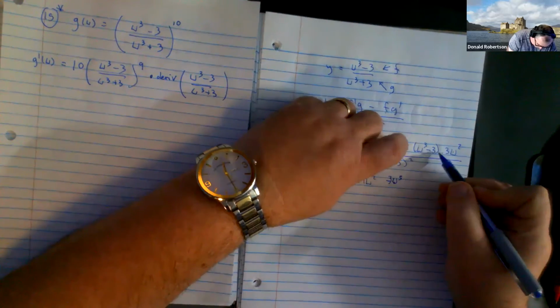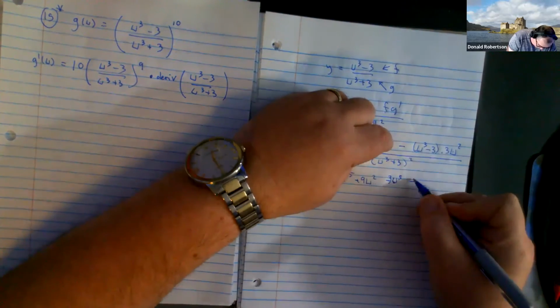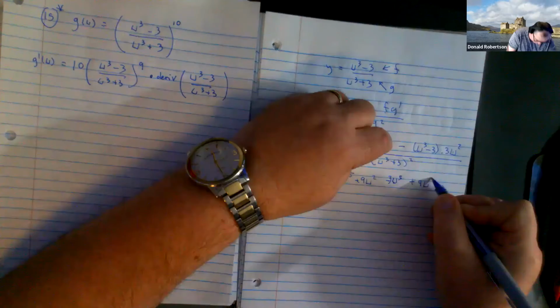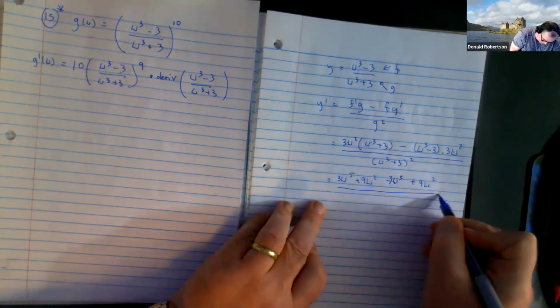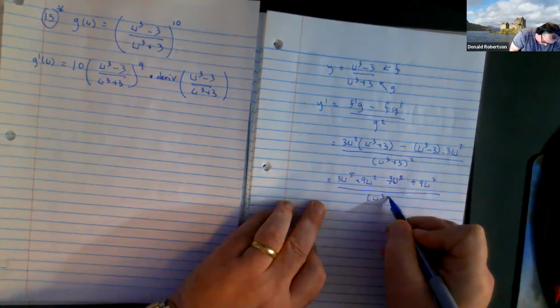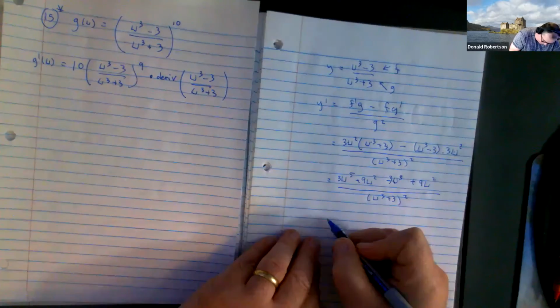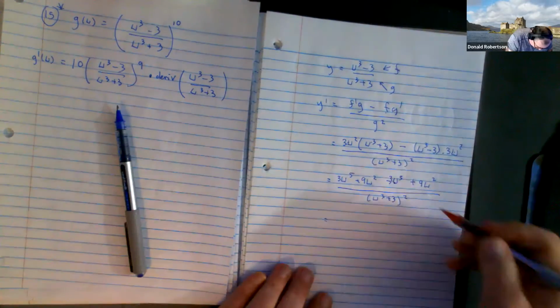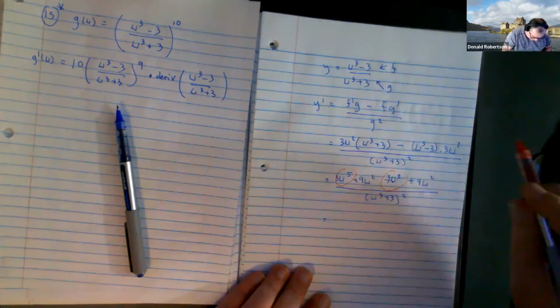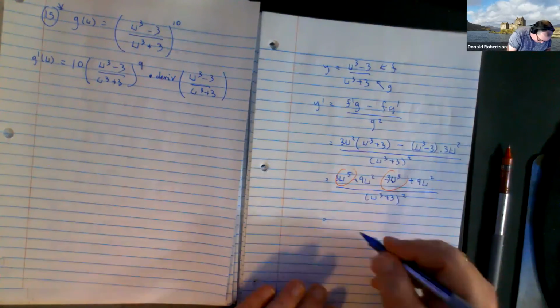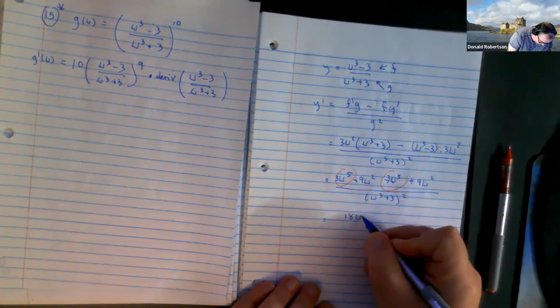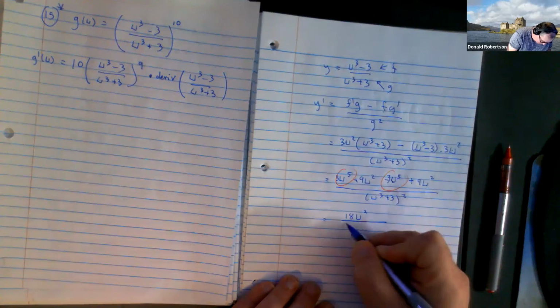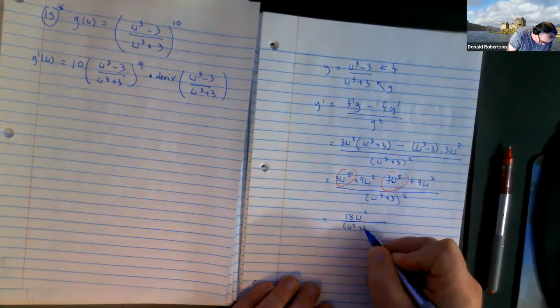This guy times this guy is negative 9u squared. But when you subtract the negative, you end up adding it. And so it looks like that. And this guy gets killed off by this guy. And these two combine. And so I now have 18 of these guys all over that.